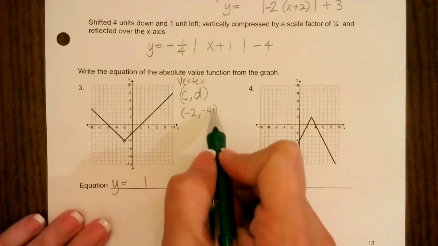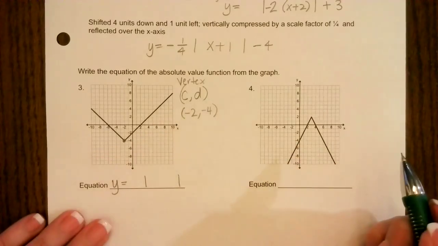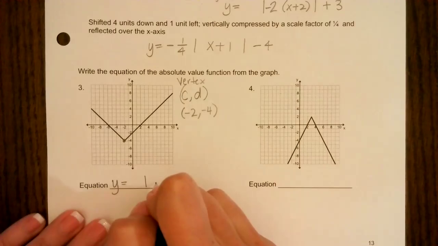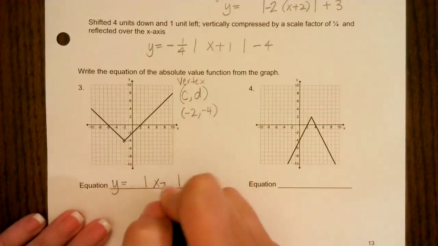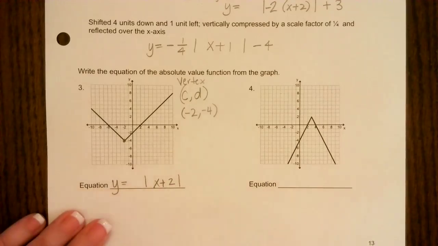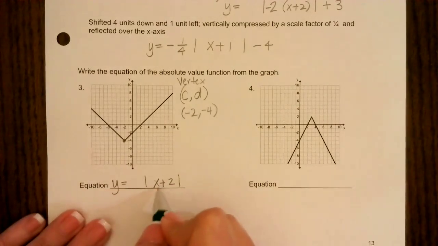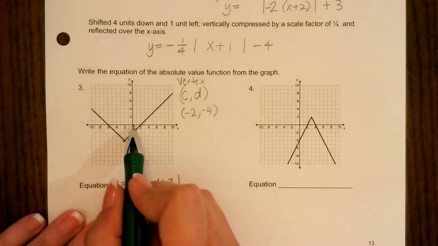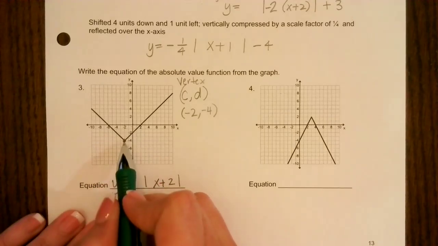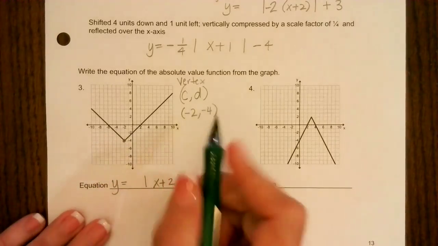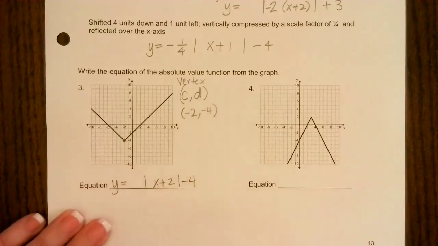So here is my vertex. That's my C value, that's my D value. And so we know that on the inside, it's x minus the C value, which is -2. So that's going to turn into a +2 there. So x plus 2. That's the left 2 from our parent function that starts right there. We're here. Now we went down 4 to get a D value of -4. So we're going to have the -4 there.